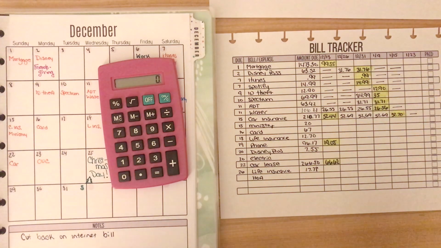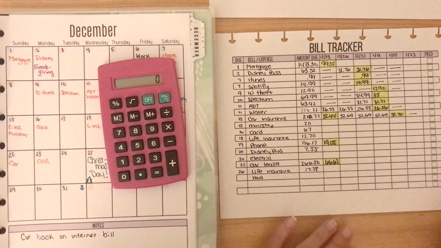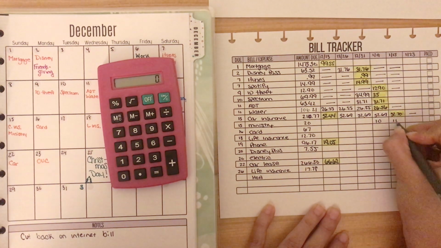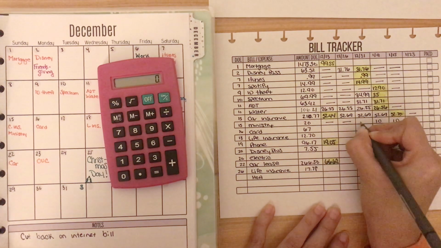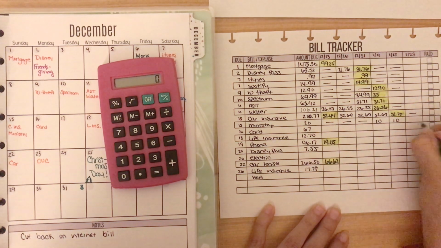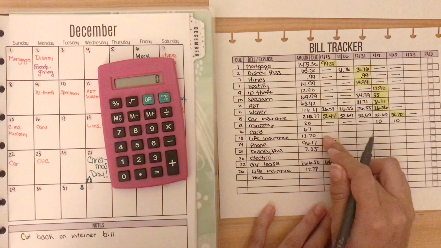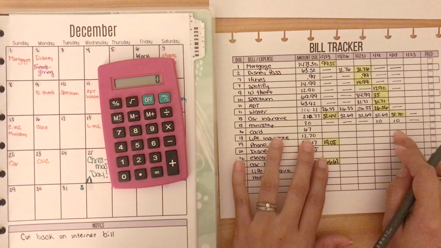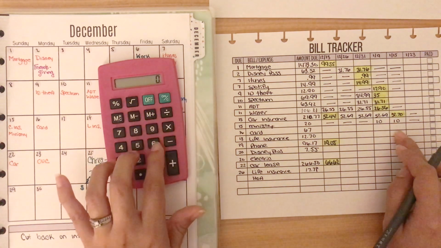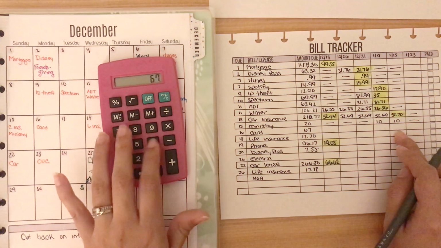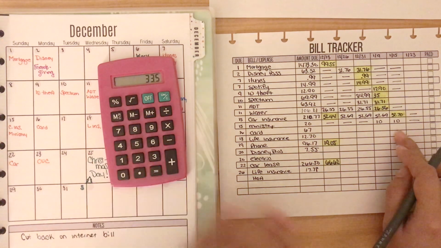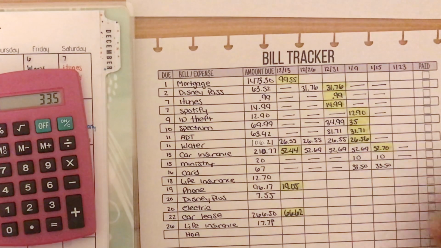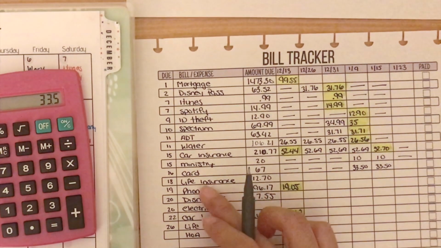So hopefully you guys understand that now. And the same thing here. We're going to set aside 10 and 10. The card that's due by the 16th. So we're going to do 67 divided by 2. So $33.50 is what we're setting aside for this credit card.